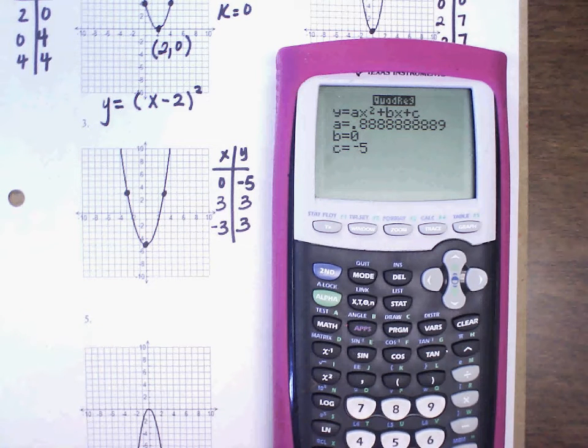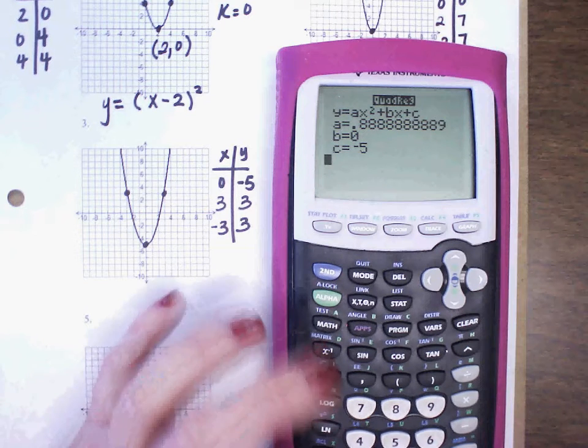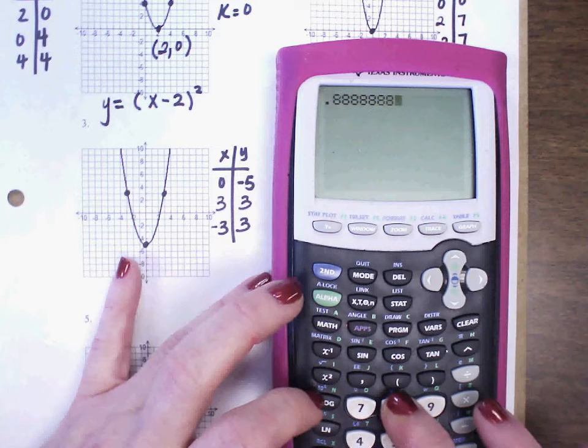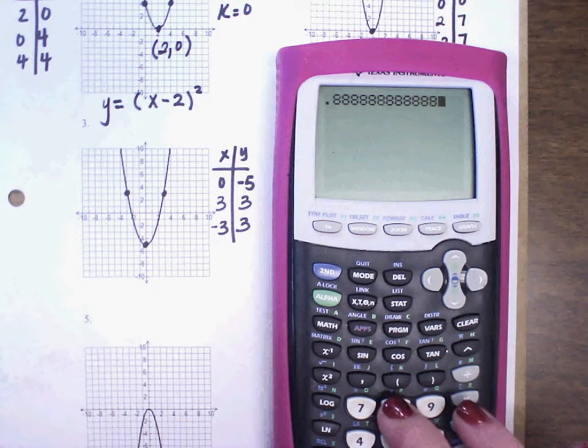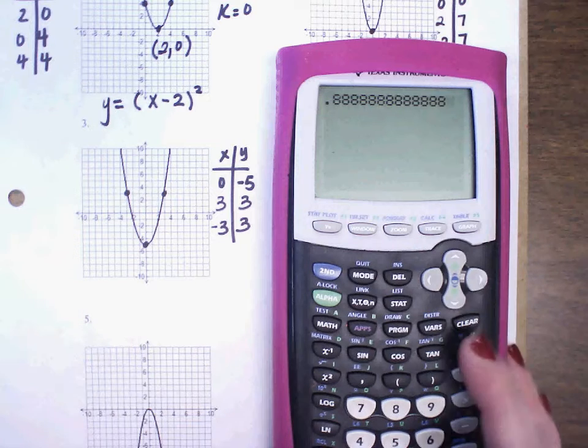Stat calc 5. All the way down. Alright, so I don't want that 0.888888, right? So we're going to go ahead and change it to a fraction.